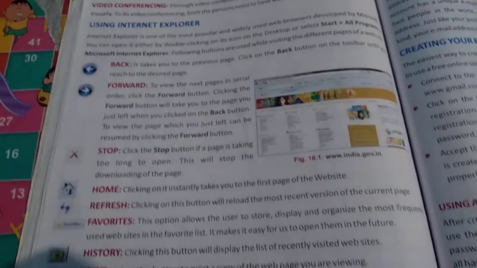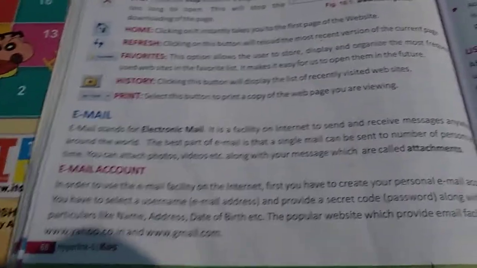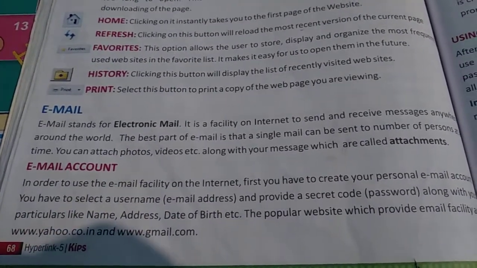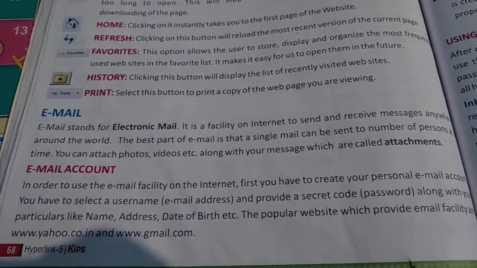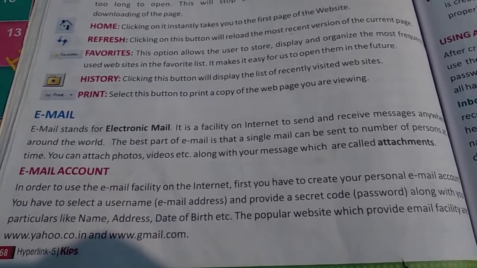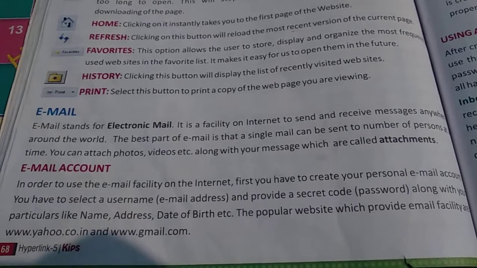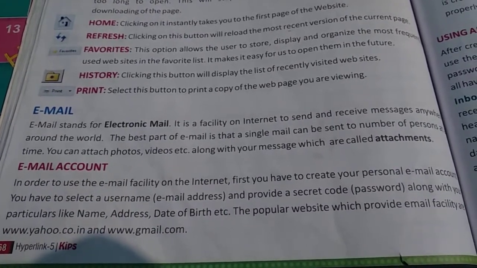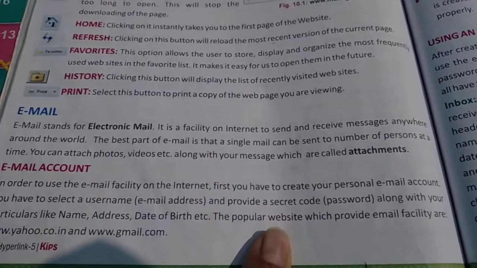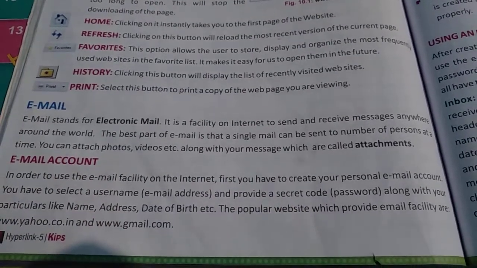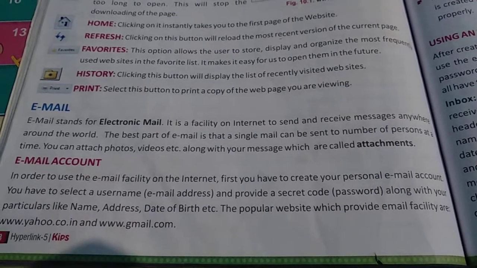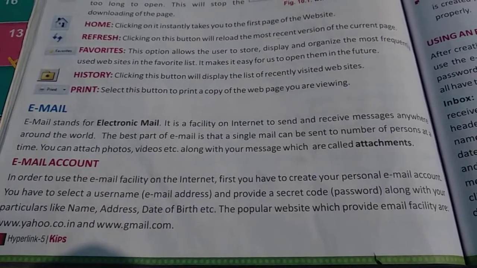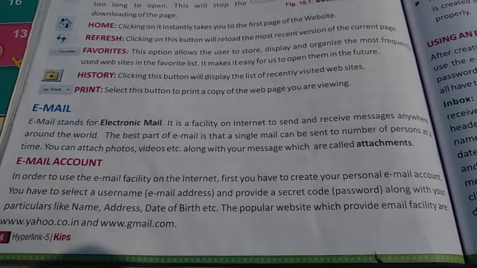Coming to the next topic, that is email. Email stands for electronic mail. It is a facility on internet to send and receive messages anywhere around the world. The best part of email is that a single mail can be sent to a number of persons at the same time. You can attach photos, videos, etc. along with your message, which are called attachments.